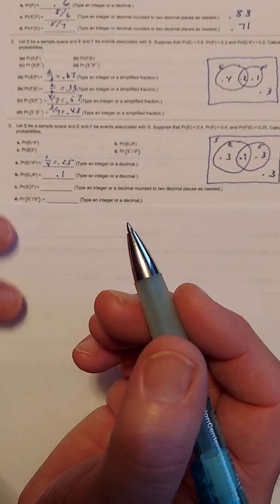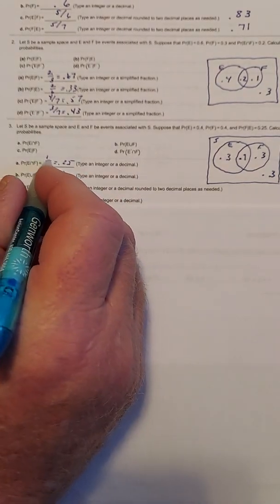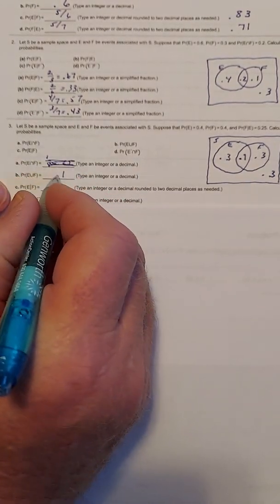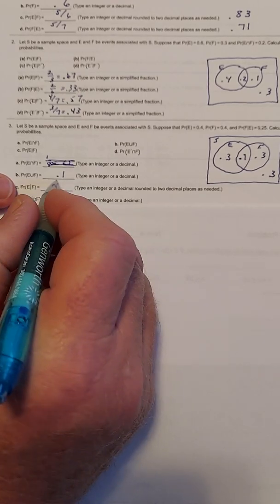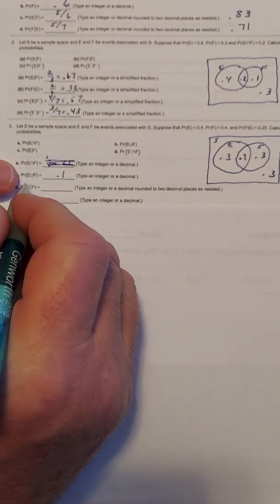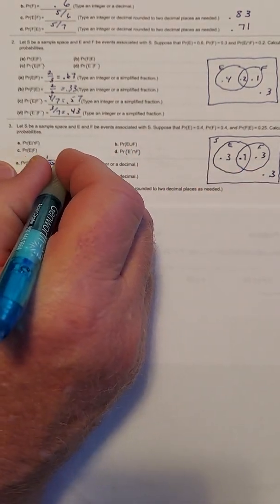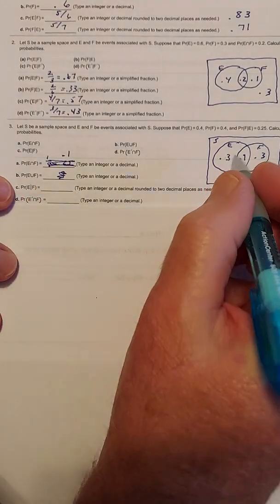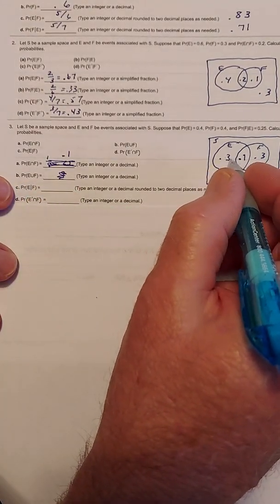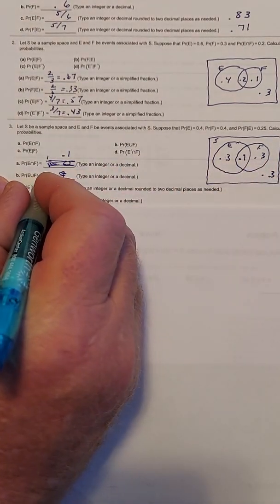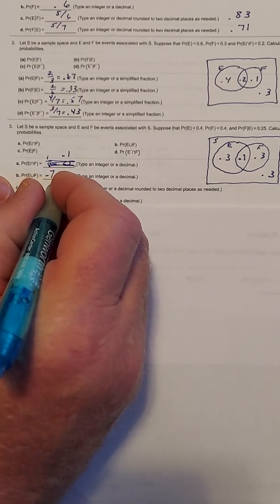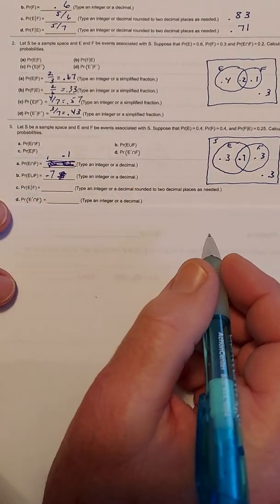Oh, I'm sorry, I messed up here. I didn't read the problem right. That's going to be 0.1. This one's E. Nope. E intersect F, that's the 0.1. I'm sorry. And E union F would be the sum of these guys. 0.3, 0.1, and 0.3. That's 0.7. I didn't read the problem carefully.